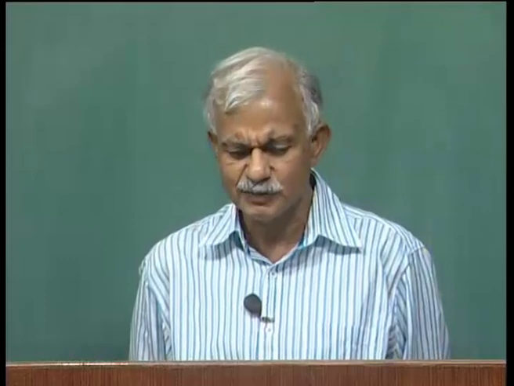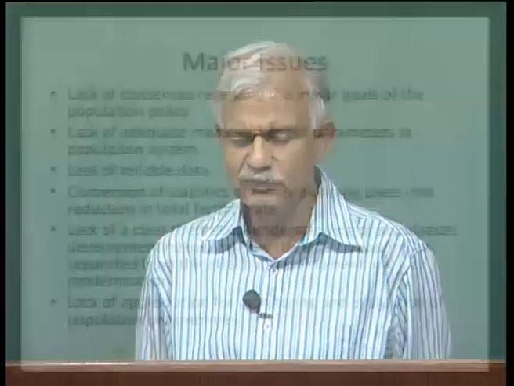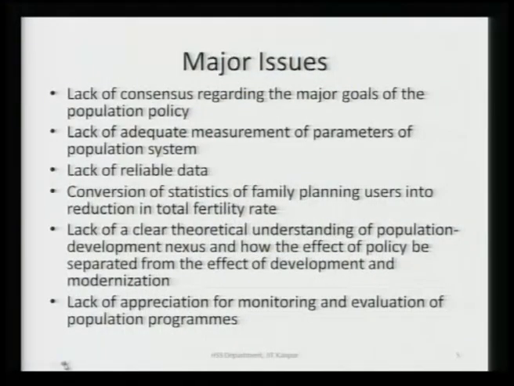But there is no attempt to evaluate the efforts, or there is no mid-term or long-term evaluation. Monitoring and evaluation, usually monitoring is done when the program is going on, and evaluation when the program is completed. So, that is another problem.